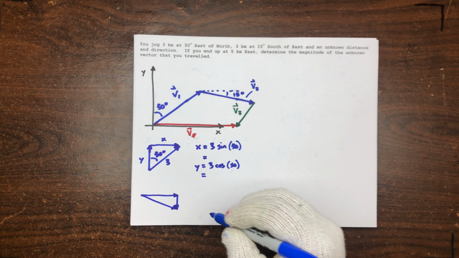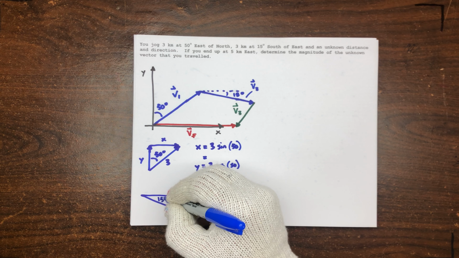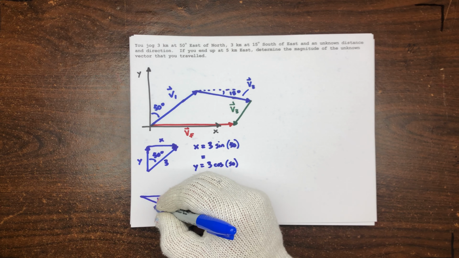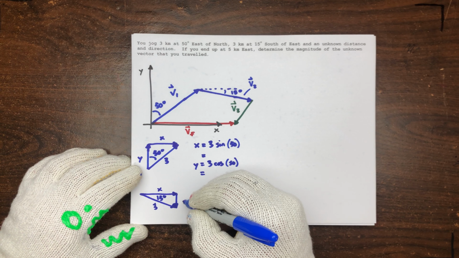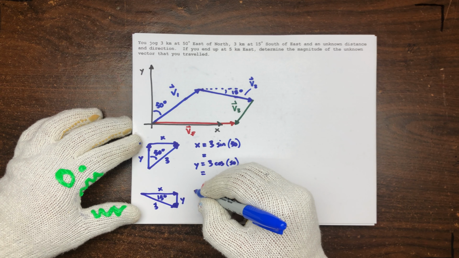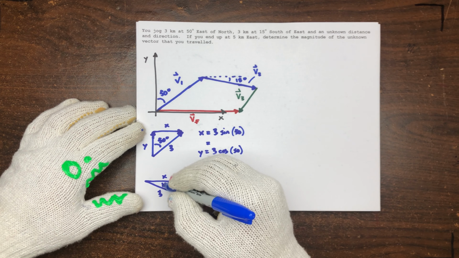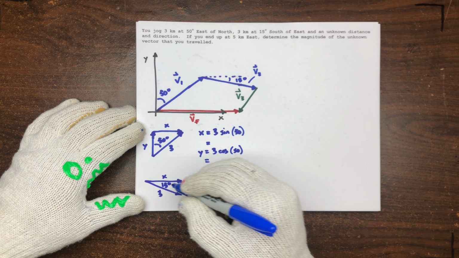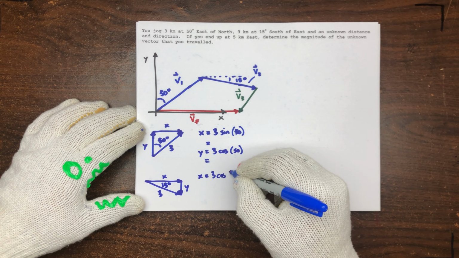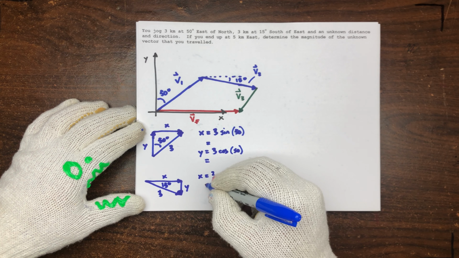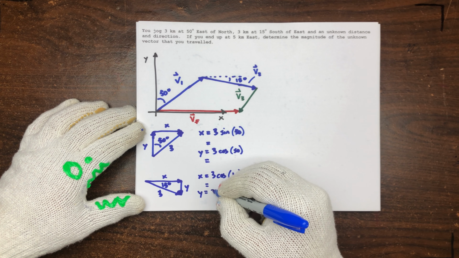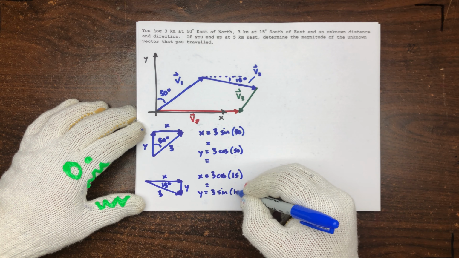And then my other angle is this one, this crazy one down here, like that. And this one is going to be 15 degrees. And the distance is 3. And again, I'm going to call this x, and I'll call this y. So x is going to be equal to 3 times cosine, because it's adjacent, so cosine of 15. And y will equal 3 sine of 15.